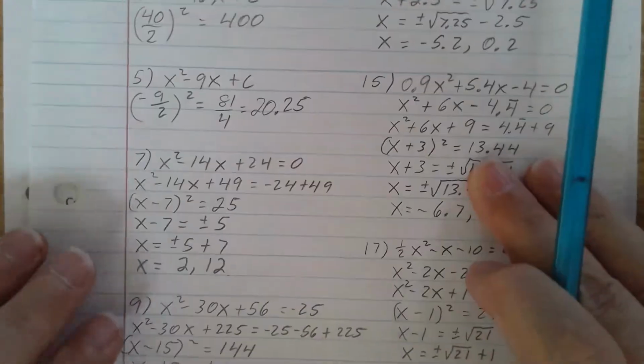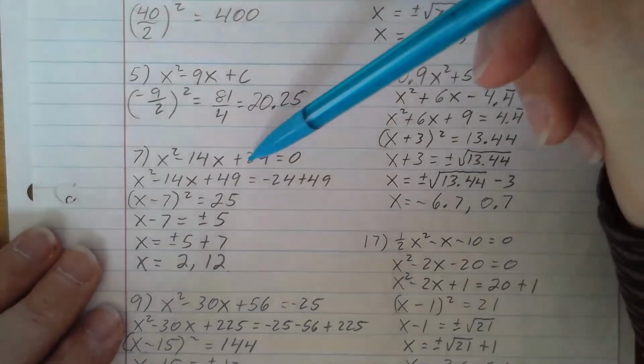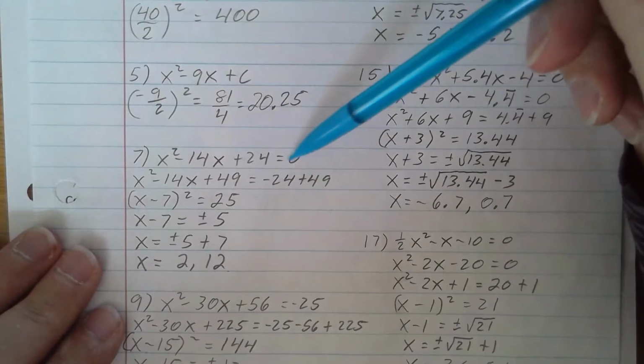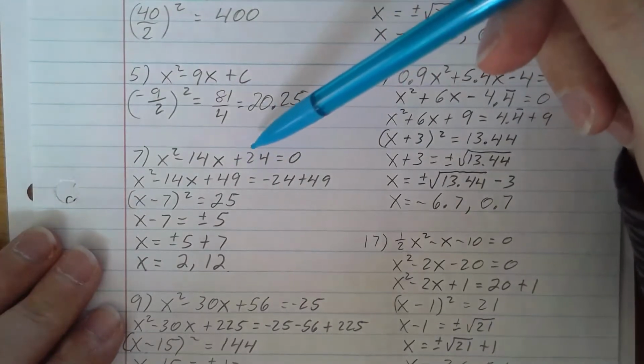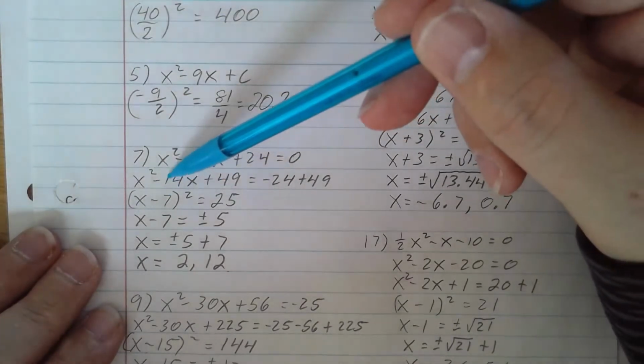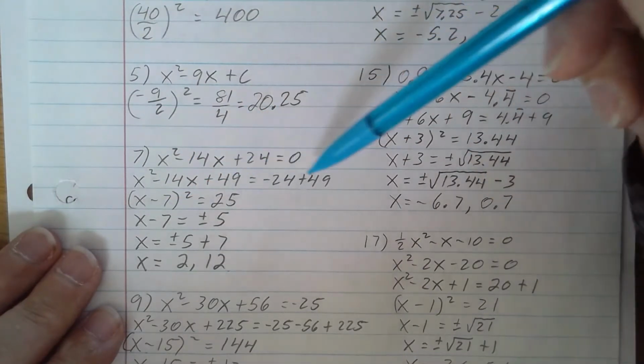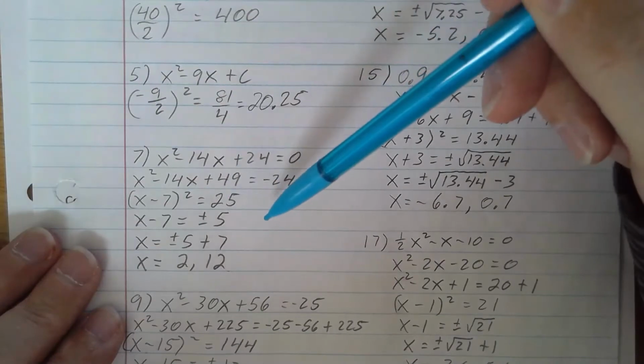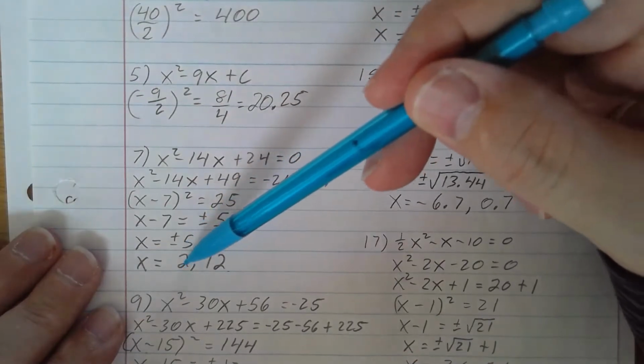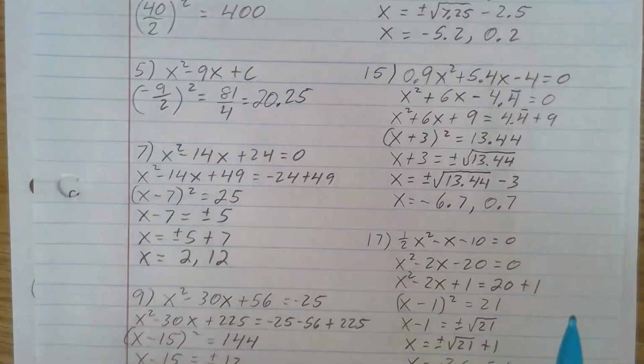Okay. 7, I'm going to subtract 24, so I leave a spot for where I can add c. Half of -14 is -7, squared is 49, so I'm going to add 49 to both sides. Square roots, and my two solutions.